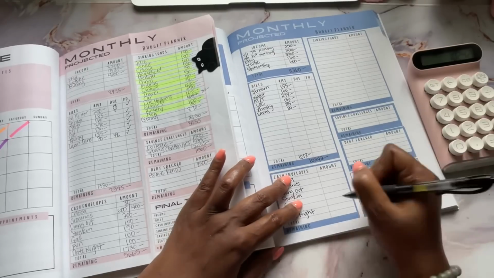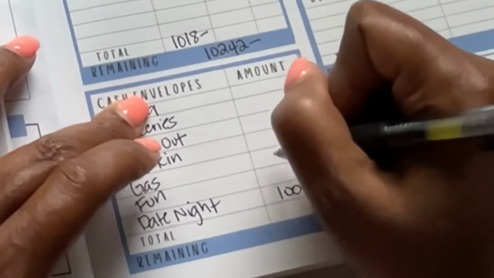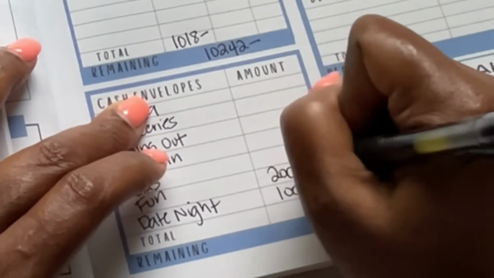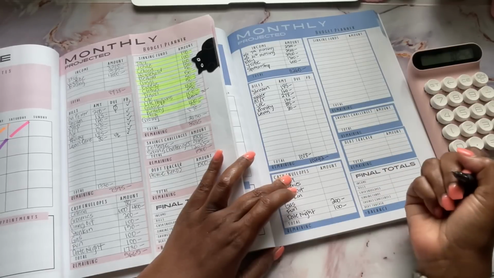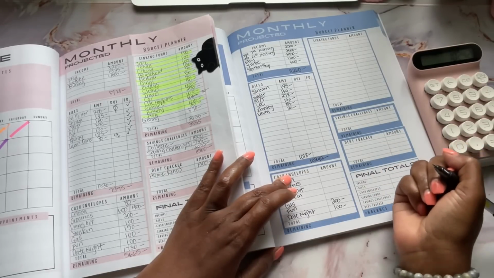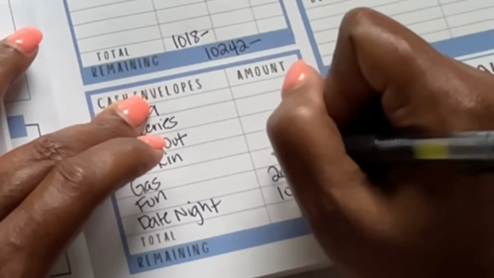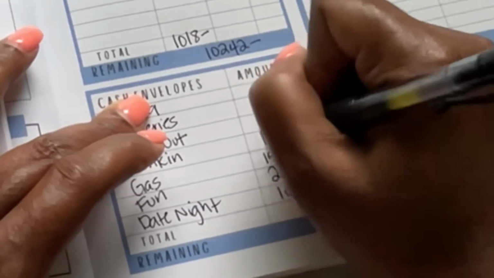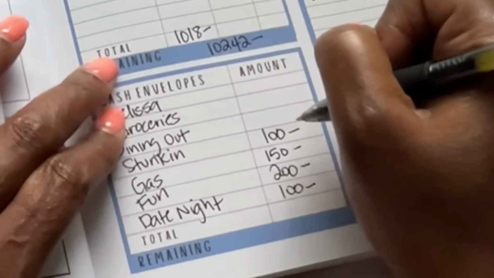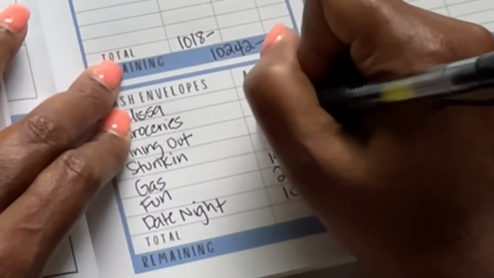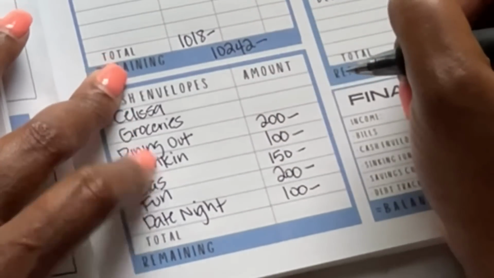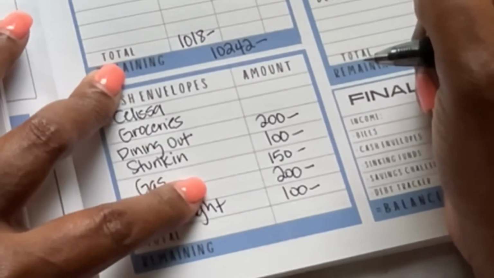All right, so for date night, it's going to get 100. Fun, I want to add 200 for the month. So that'll be about $50 every weekend, which is a little bump up from where we've been, but I think it'll be good. Gas, we're still going to do 150. Dunkin', 100. That's Dunkin' and Starbucks together. Dining out will get 200. And if I need to bump that one up, I'll take it out of grocery sinking fund.